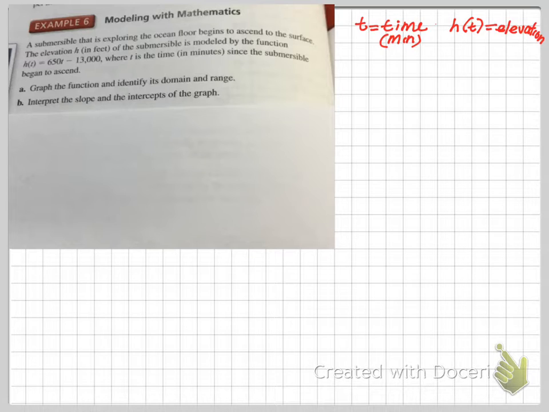So, the first thing it wants us to do is to graph the function. I'm going to make myself an x and y axis. Now, I want you to think about this graph. In this situation, I'm not necessarily going to show all four quadrants because I know my time has to be positive, and my elevation starts at negative 13,000 feet. I'm going down in the ocean, starting below sea level. So I'm going to make my graph look like the fourth quadrant.